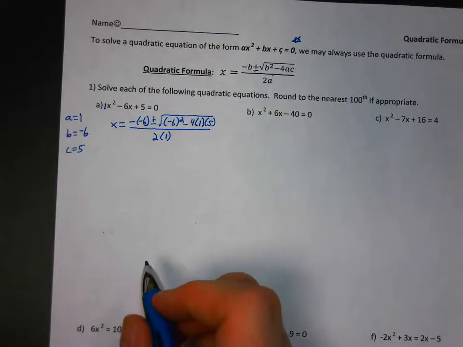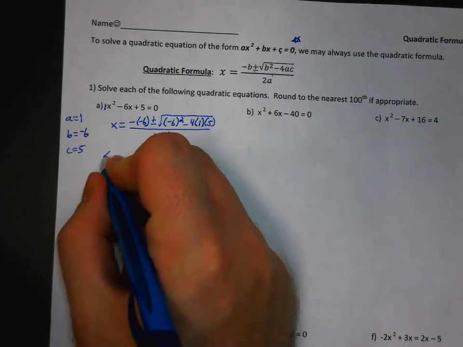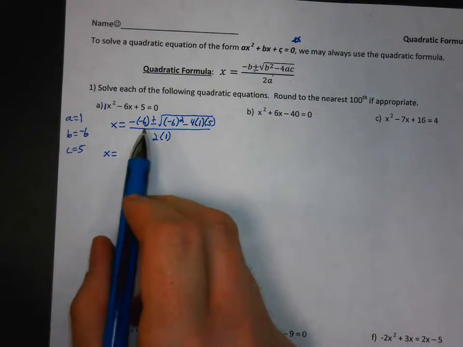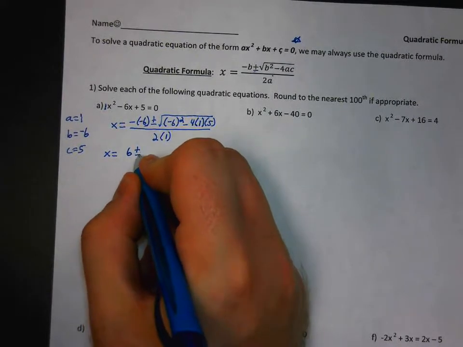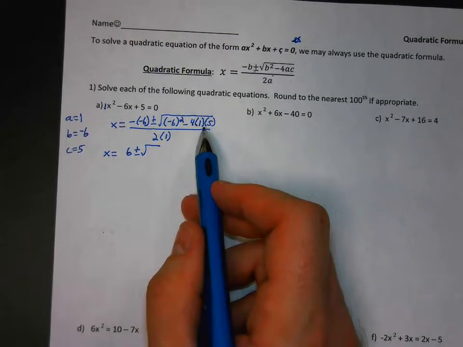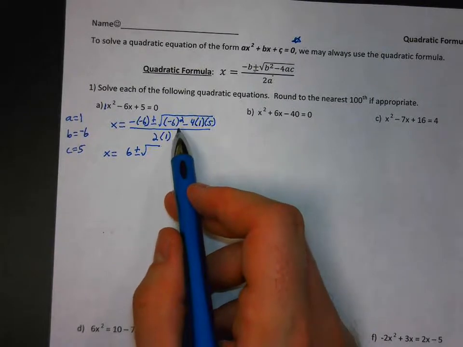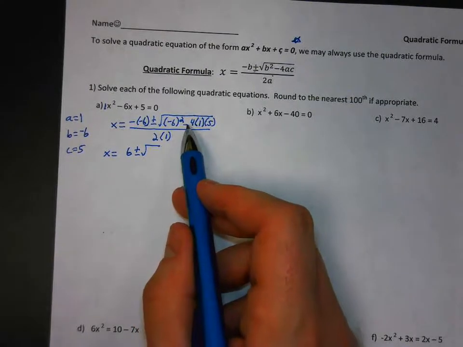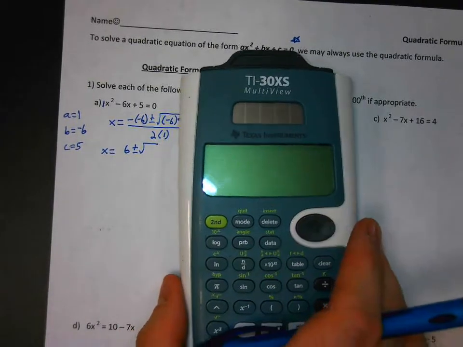Once you do that substitution, the next step I want to see is the simplified piece. Negative negative 6 is 6, plus or minus the square root. I do not care what negative 6 squared is. I don't care what 4 times 1 times 5 is. All I want to see in the next step is what is negative 6 squared minus 4 times 1 times 5. And to do that, put it right in your calculator.